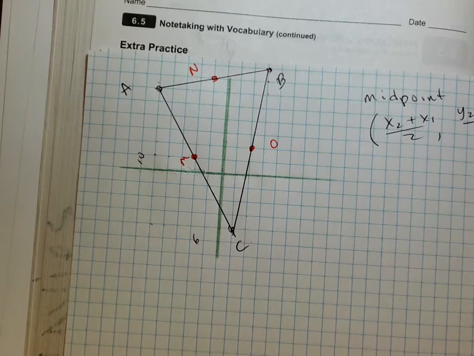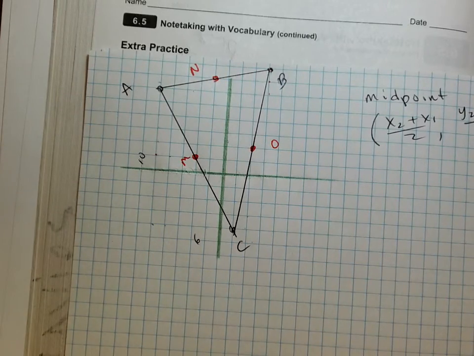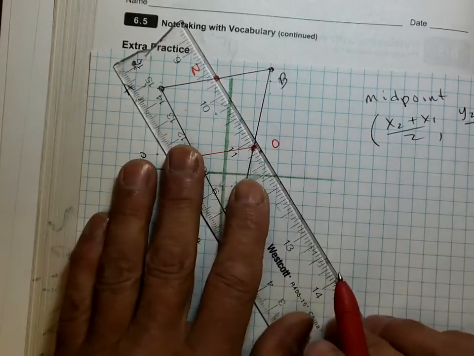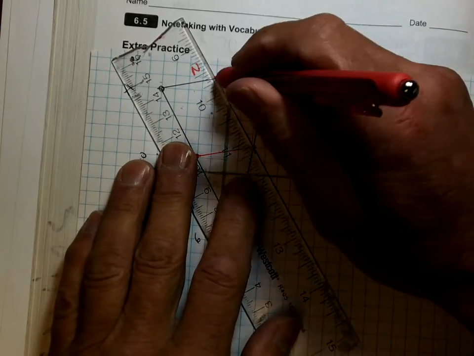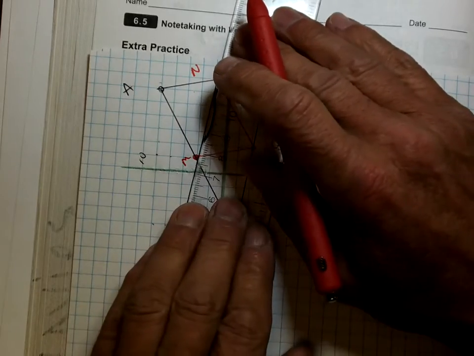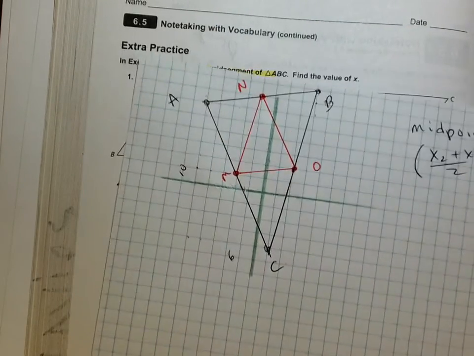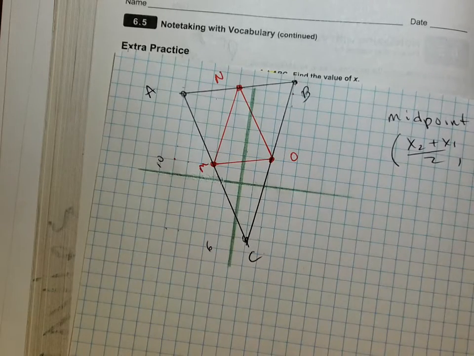Those are midpoints, right? And the mid-segments, we'll just draw them in, right? Mid-segments, there we go. Okay, so what do we know? We know a couple of things, right? Here's what I know. Look at that.